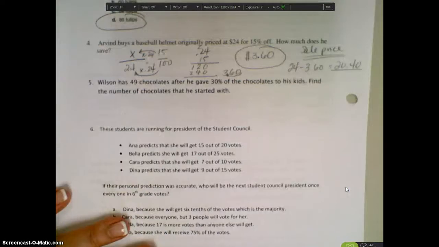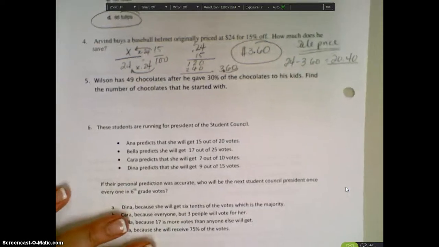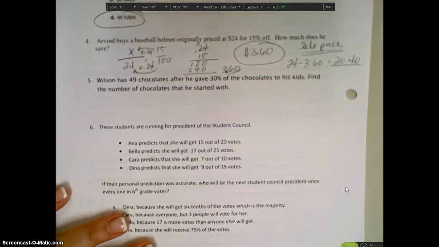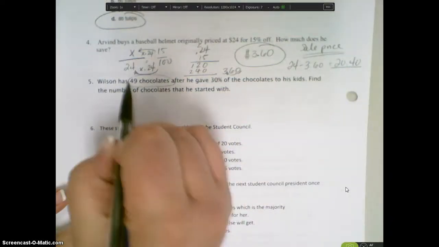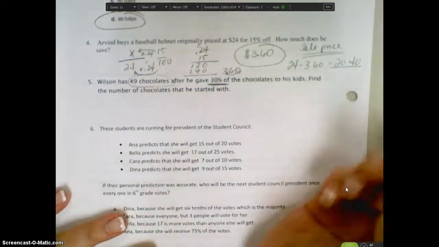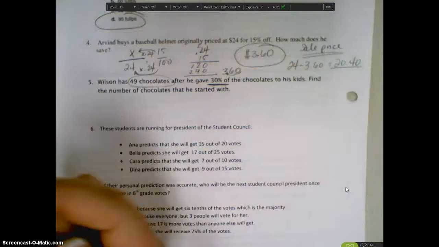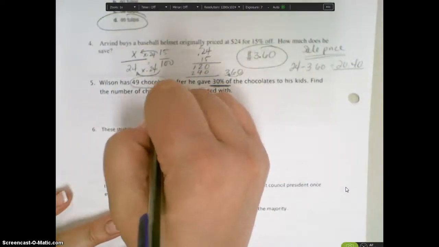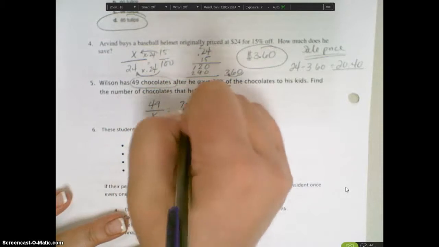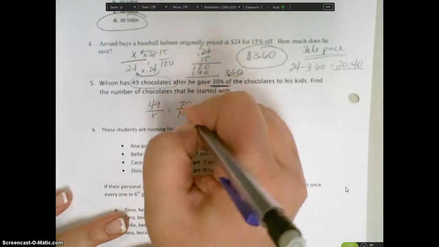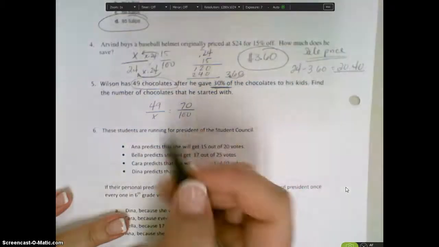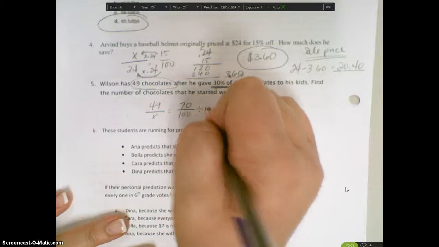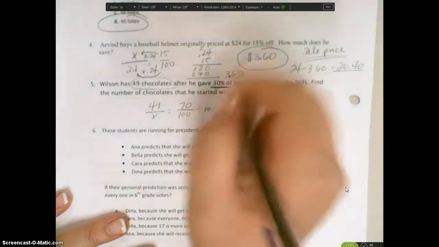Wilson has 49 chocolates after he gave 30% of his chocolates to his kid. Find the number of chocolates he started with. This is tricky because he's left with 49 after he gave away this many. So what he's left with is 70% of his chocolates because he gave away 30%. So I put 49 over X, and I set that equal to 70% over 100. It makes for easier scale factor, so I can divide both of these by 10 and get 7 tenths.